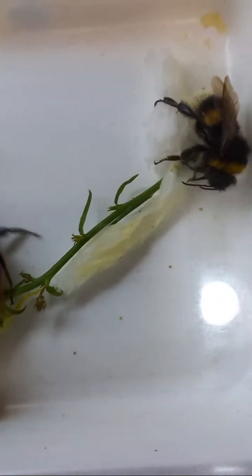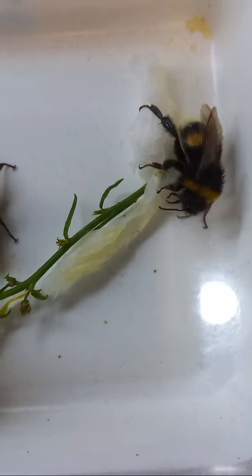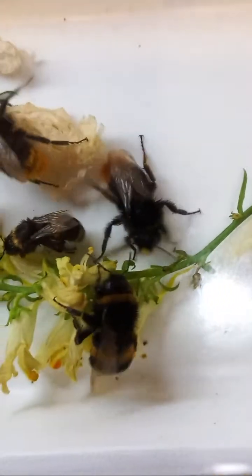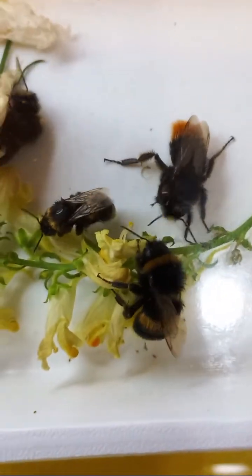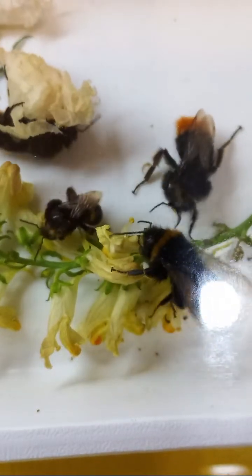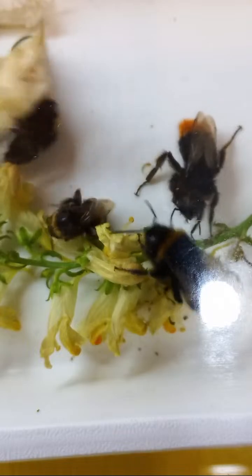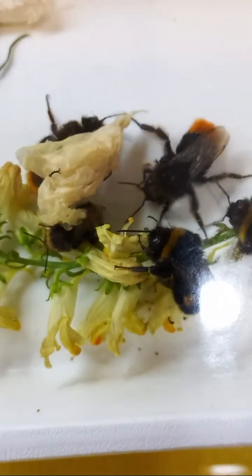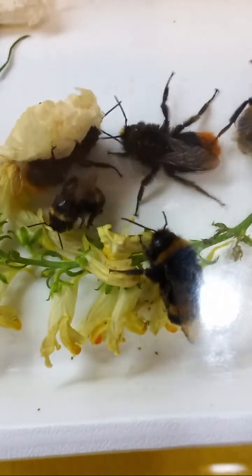So we fed very well, I guess. So now we're happy. We're grooming, because grooming is very important. Grooming is cleaning the body, cleaning the antennae, cleaning the wings.